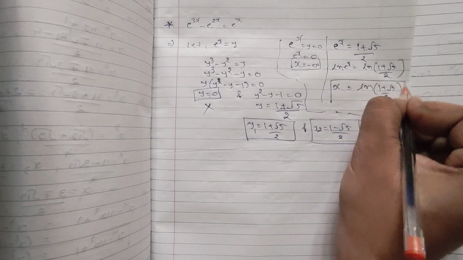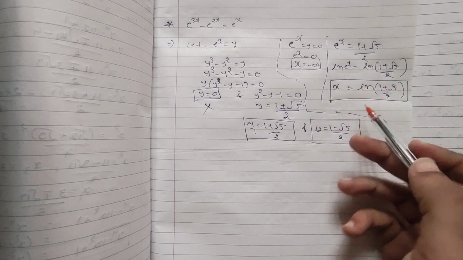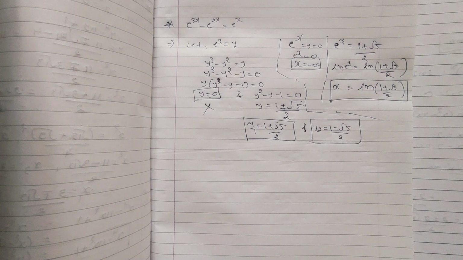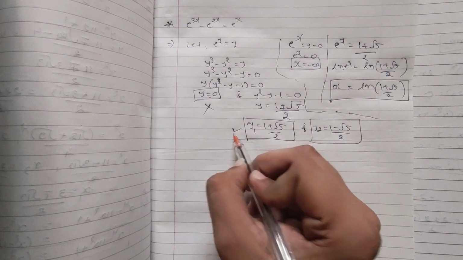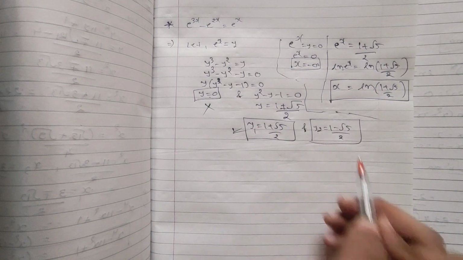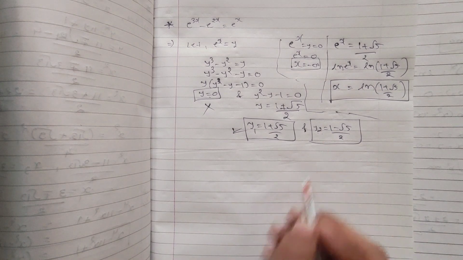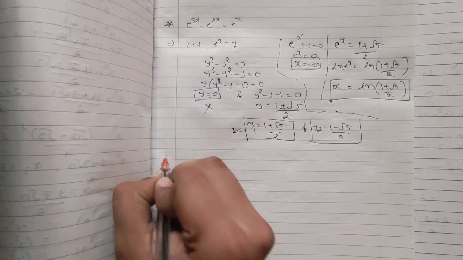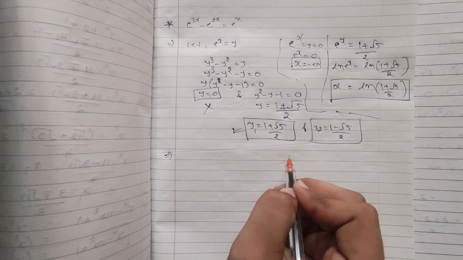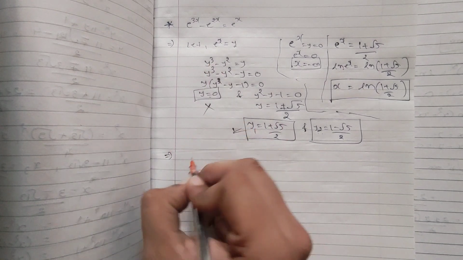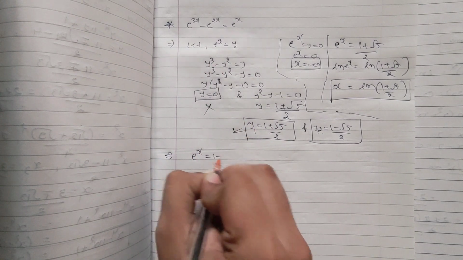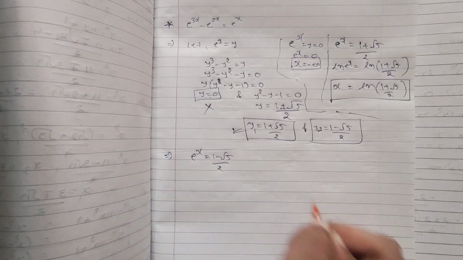So this is our first answer. In this case I got the value of x. Now I will have to take this other part also, whether it is possible or not. So y equal to 1 minus root 5 divided by 2, which means e raised to x equal to 1 minus root 5 divided by 2.